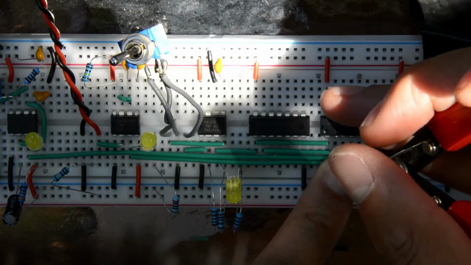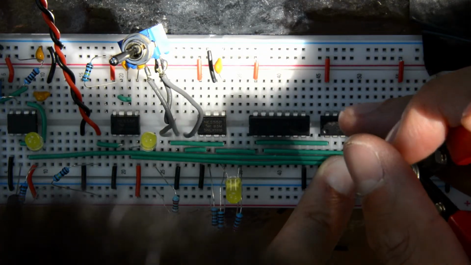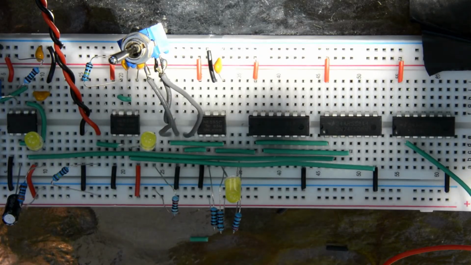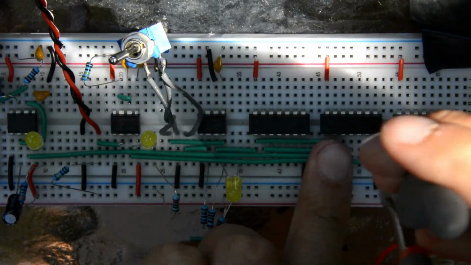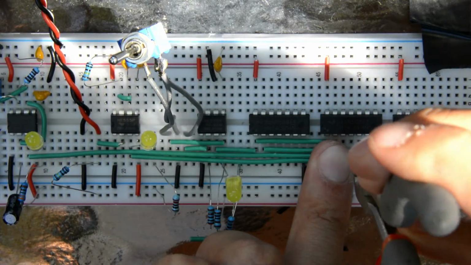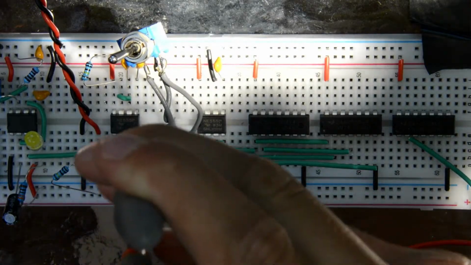So we're going to go 1, 2. Then crimp it.